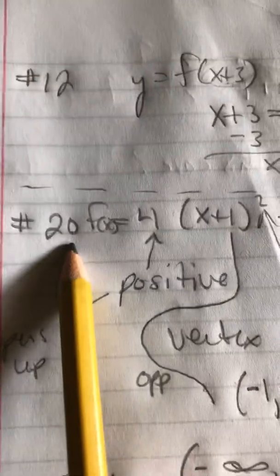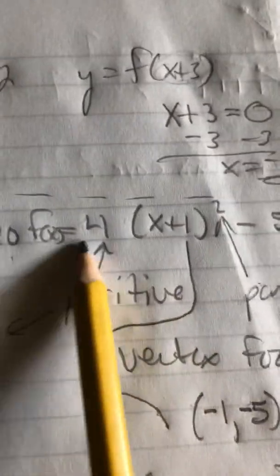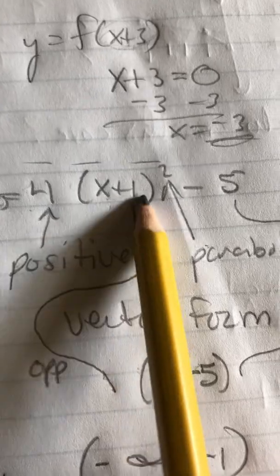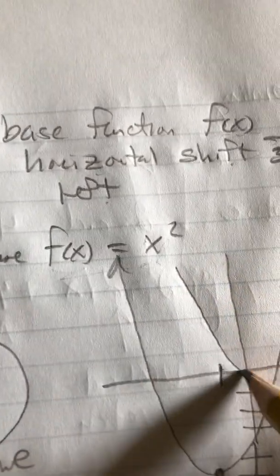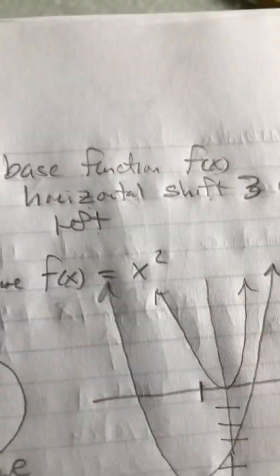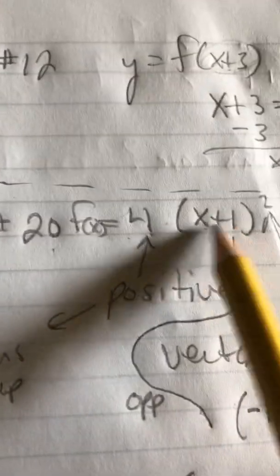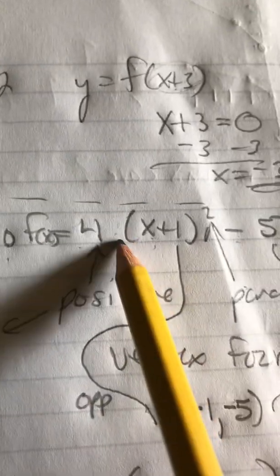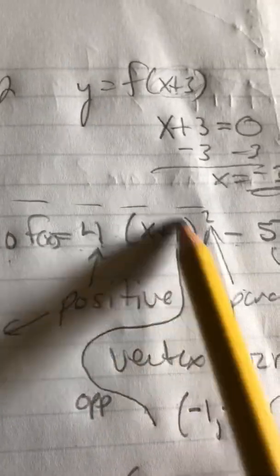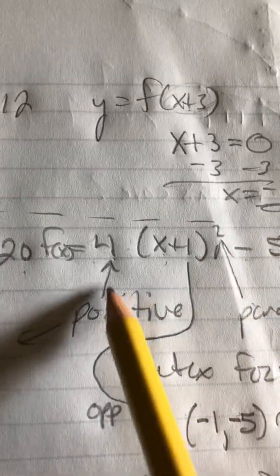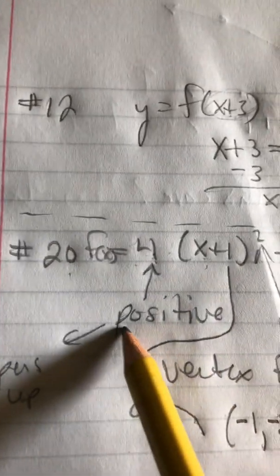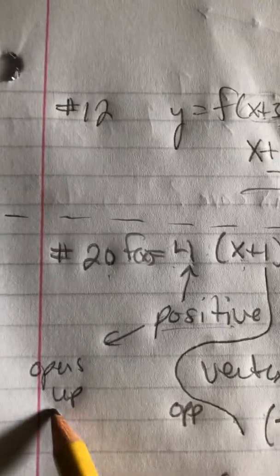Number 20. All right. So we have 4 times the quantity x plus 1 squared minus 5. Our base function is the x squared function. If I drew the x squared function, it would look something like that. Okay? Now, what is the 4? Well, the 4 is being multiplied by the function, the squared. And so it's a vertical stretch. It's positive, so this thing's going to open up.